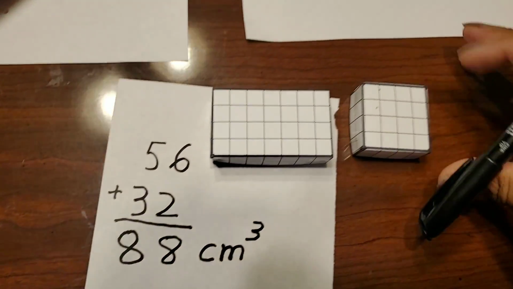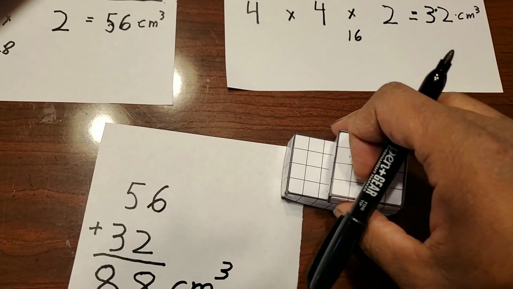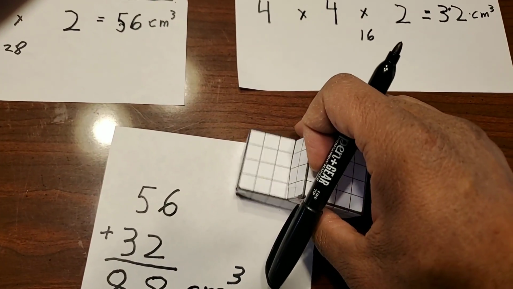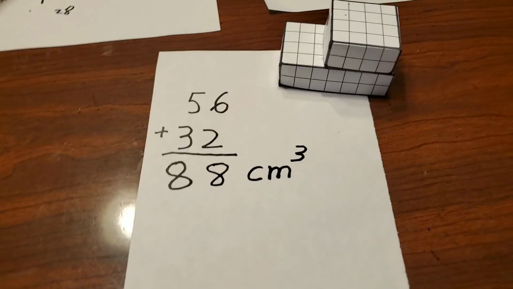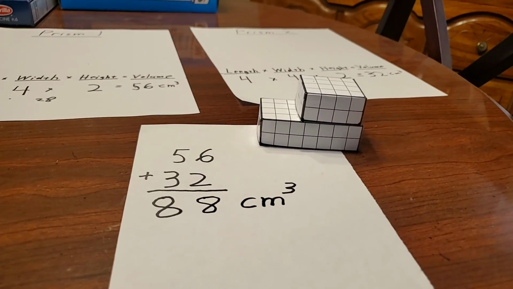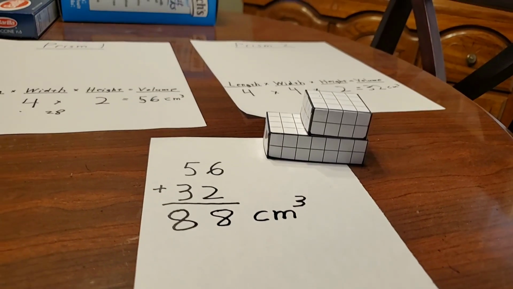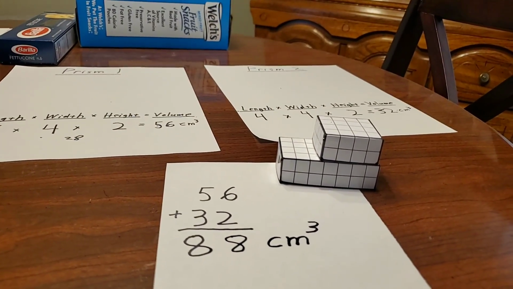So, when I take these two and place them together, sorry, give me a minute. The size of this object is 88 cubic centimeters. That is the size. So once again, that is how you find the volume of an irregular object.